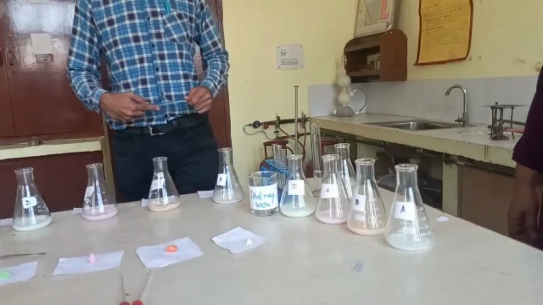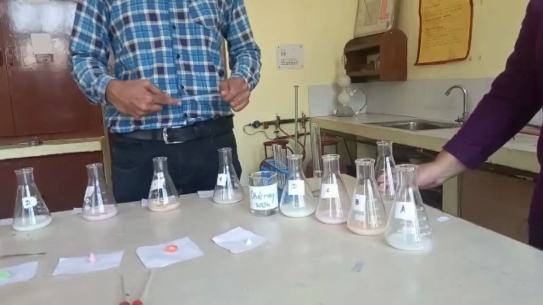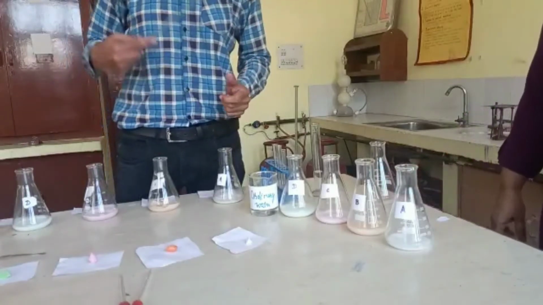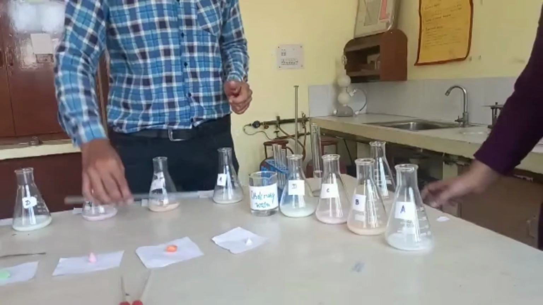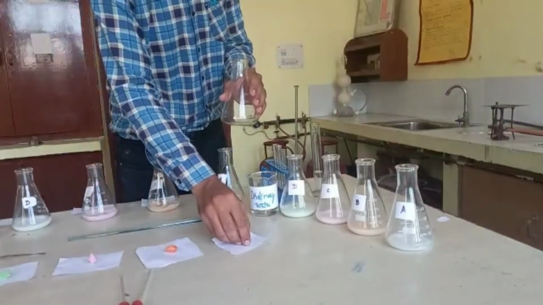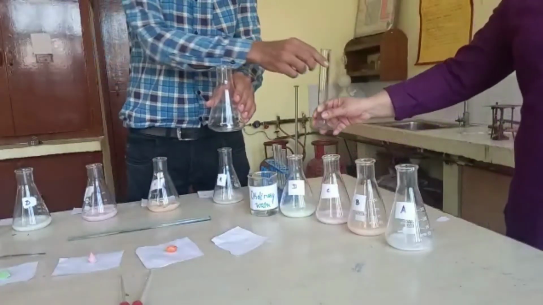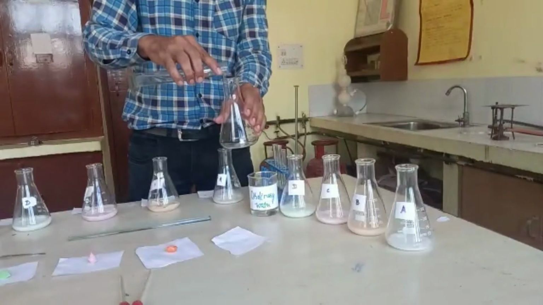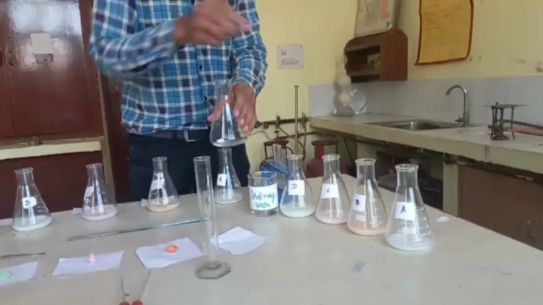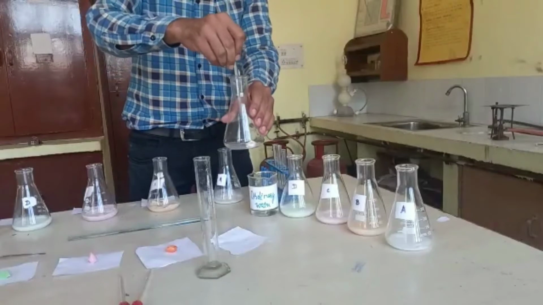Now, in the first step of this activity, we will prepare 4 different types of solutions of these 4 samples in ordinary water as well as in distilled water. We will take a conical flask and take about 3 gram of a given sample of soap and pour it in the conical flask. Now I will add about 20 ml of water in this conical flask and stir this solution with this glass rod.